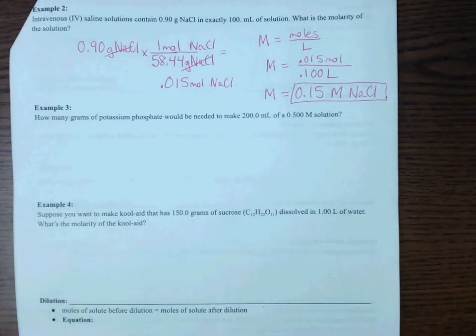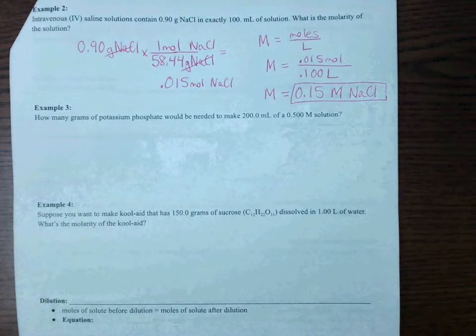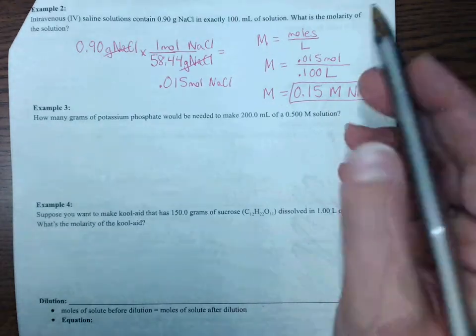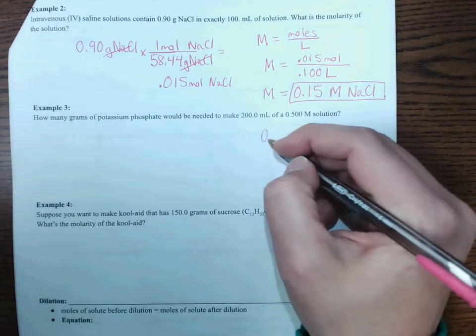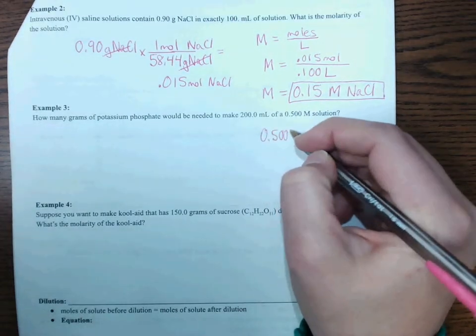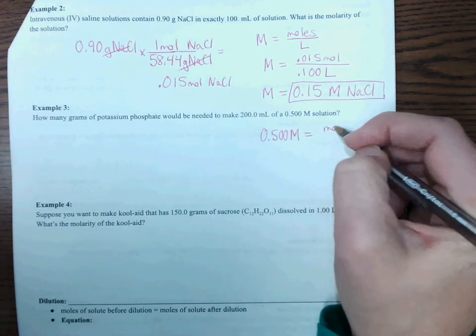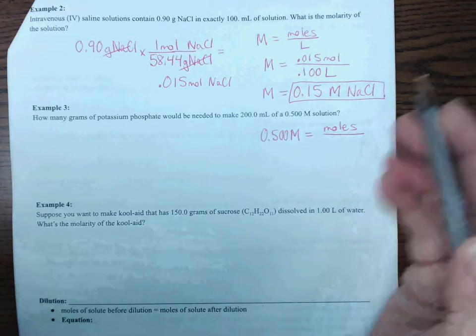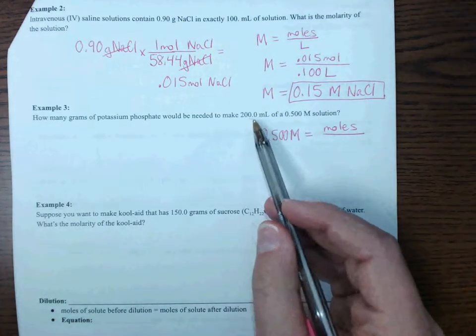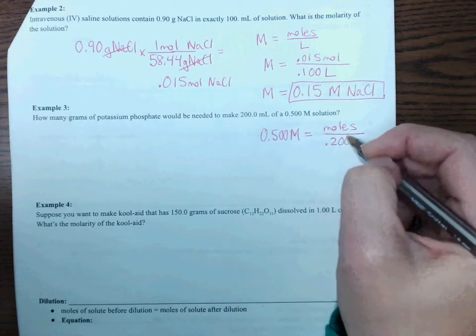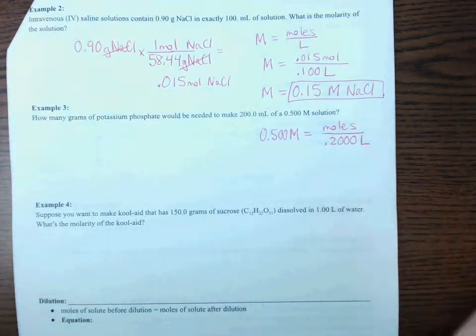Now example 3 is a little bit different because it gives you the molarity. We are asked how many grams of potassium phosphate would be needed to make 200 milliliters of a 0.5 molar solution. So this time we know the left side of the fraction. We know the molarity is 0.5, but we don't know the number of moles, and we have 200 milliliters, so if you divide by 1,000, we get 0.2 liters.